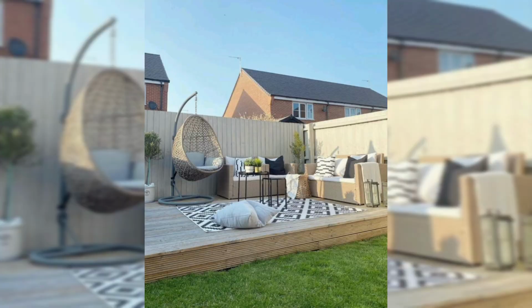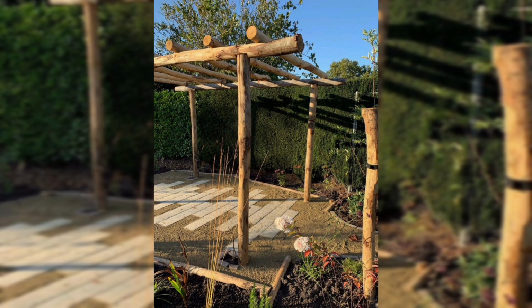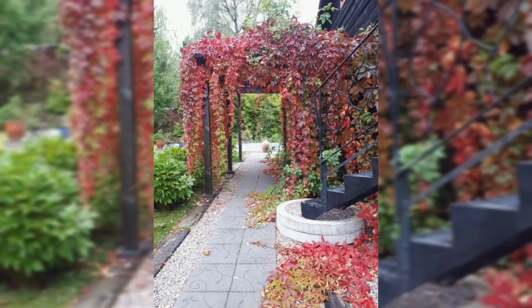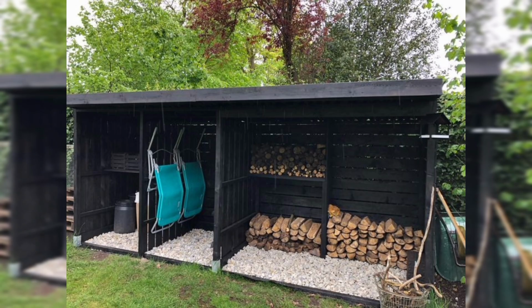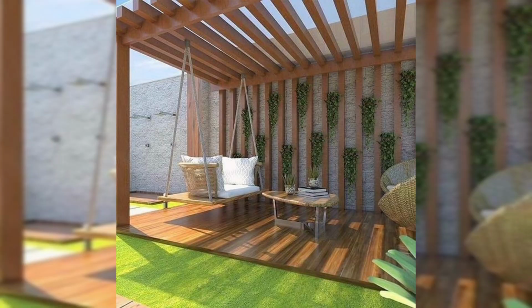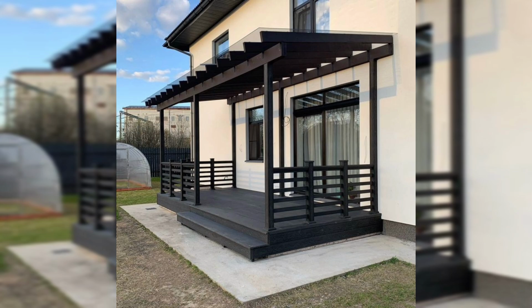Incorporating elements where you can do some or all of the work yourself can cut costs. Here are a few ideas that are applicable for most homeowners. Pallet furniture: old pallets can be turned into a sofa, coffee table, or planters, and string lights overhead.